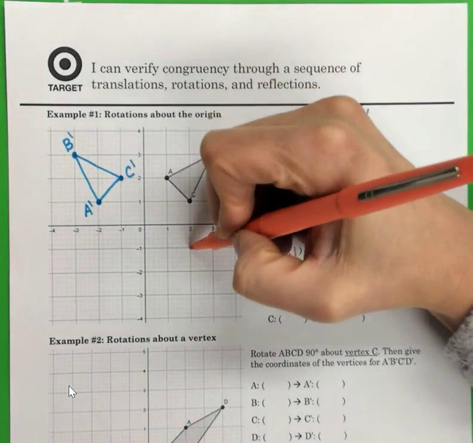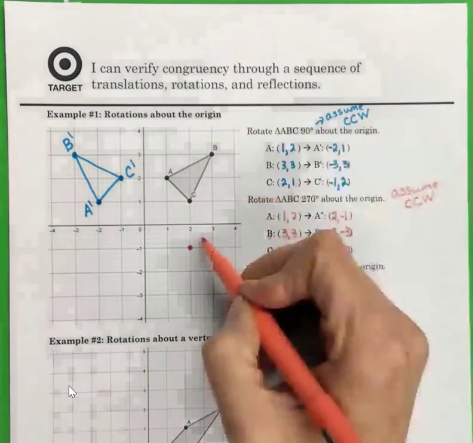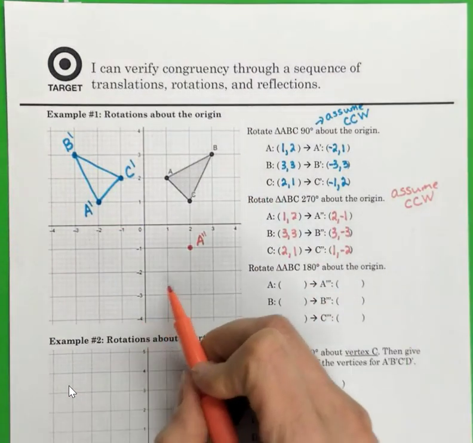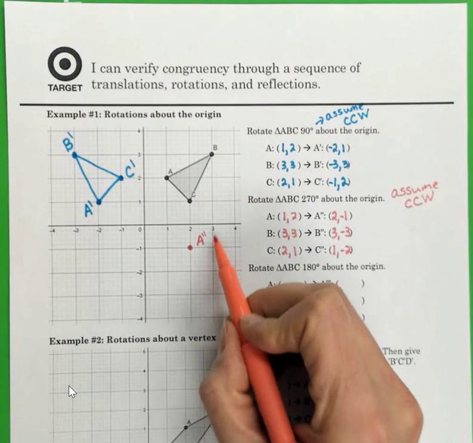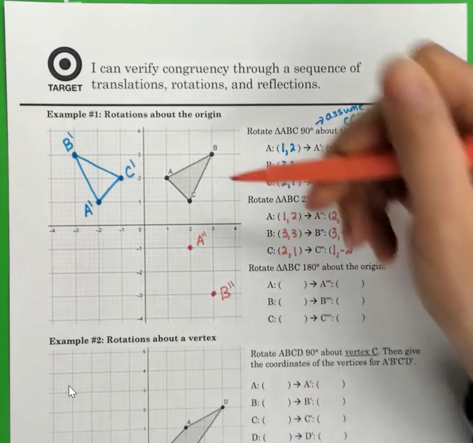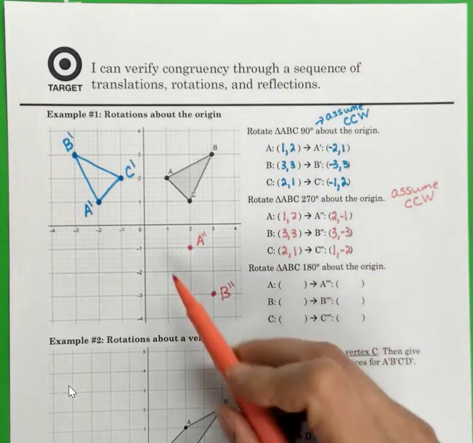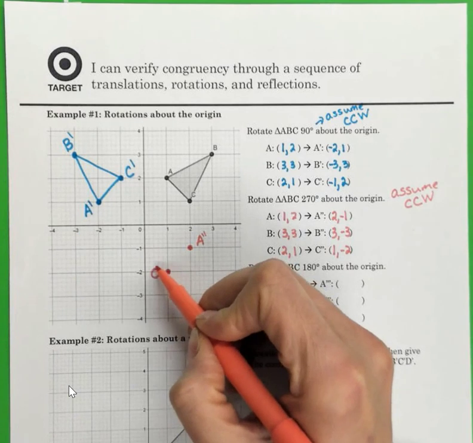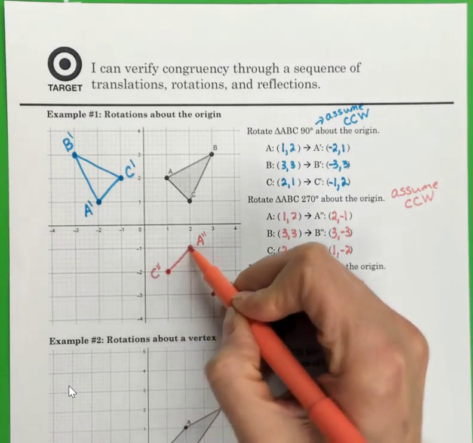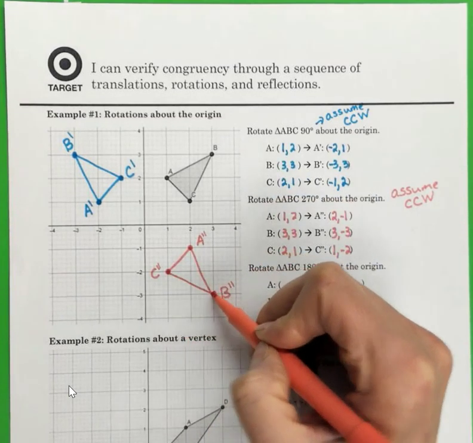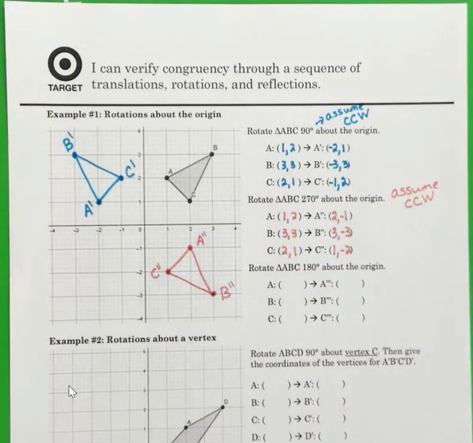So (2, -1). That's A double prime. This is the second time, or the second image of the original. B is at (3, -3). So B double prime, it's the second image of our original. And C (1, -2). So C double prime because it is the second rotation of our original.